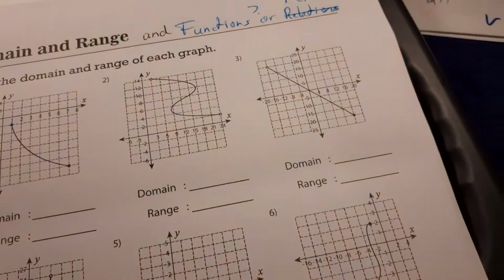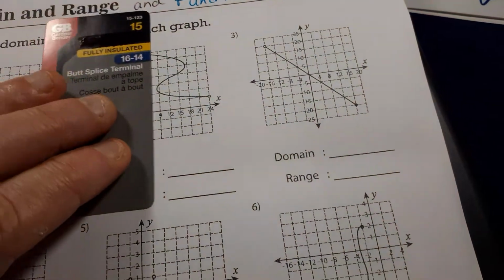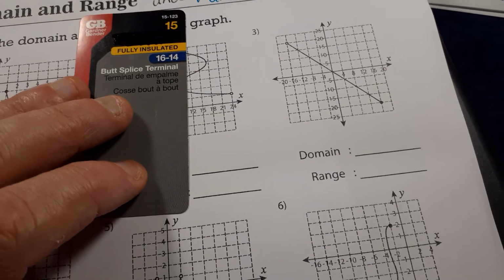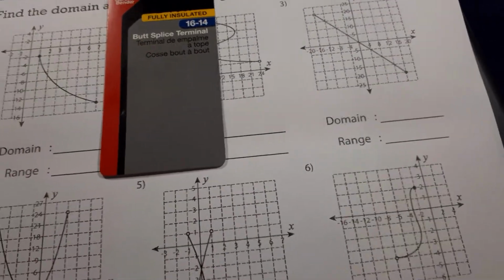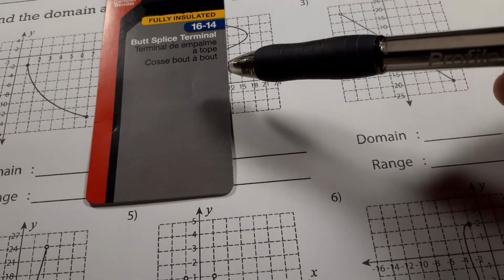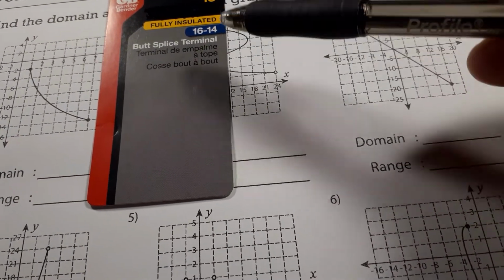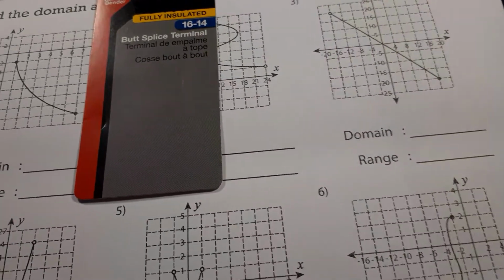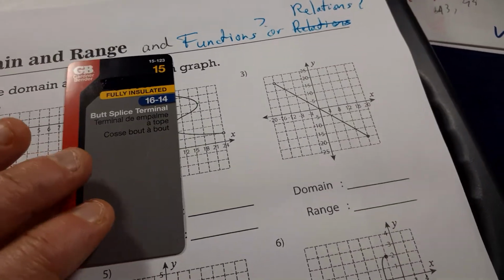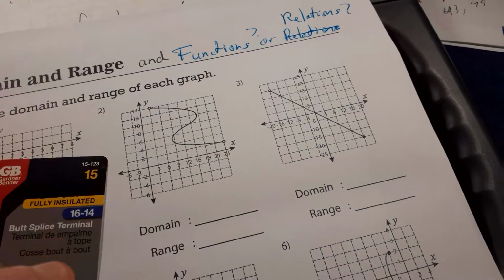All right. Now, in comparison, we go over here. When I do the function test and move it over, when I get to here, I have 3 touches. Okay. This vertical line touches here, here, and here. So there's 3 touches on this same vertical line. This is not a function. Functions only have 1 touch. Relations have 2 or more touches.